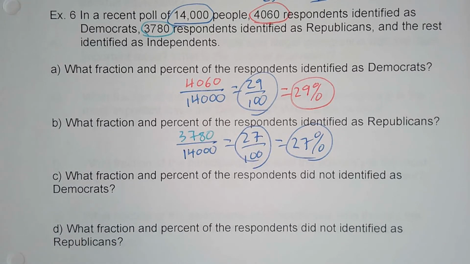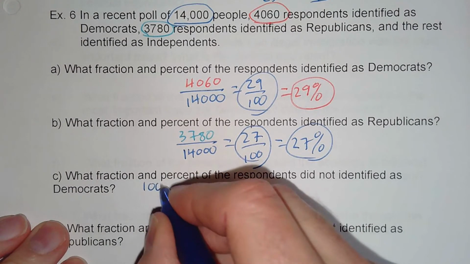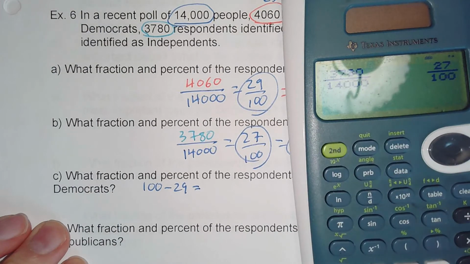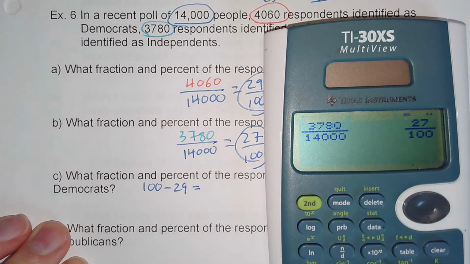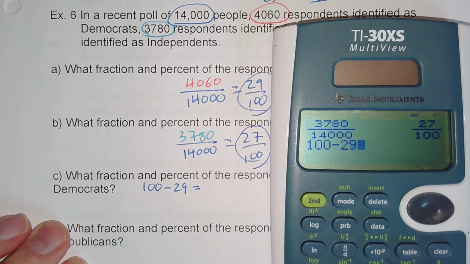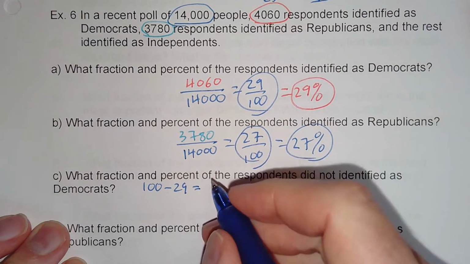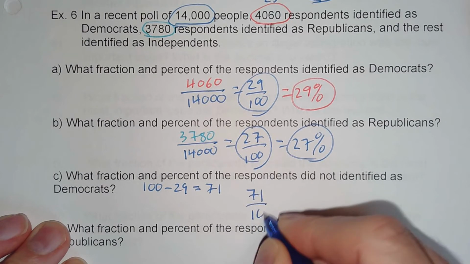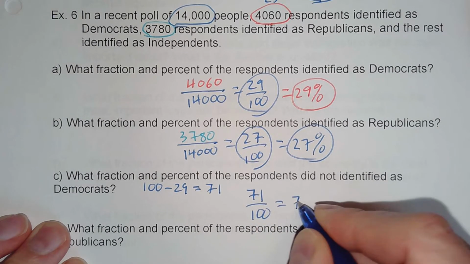So what fraction and percent of the respondents did not identify as Democrats? Well, there are a couple of ways you can do it. You realize that you have 29 out of 100 that identify as Democrats. You could take 100 minus 29. That will give you how many out of 100 do not identify as Democrats. So that would be 71. So that would be 71 over 100, or 71%.